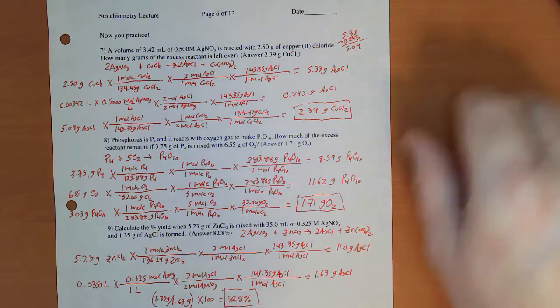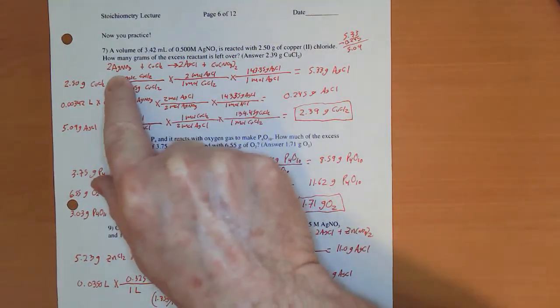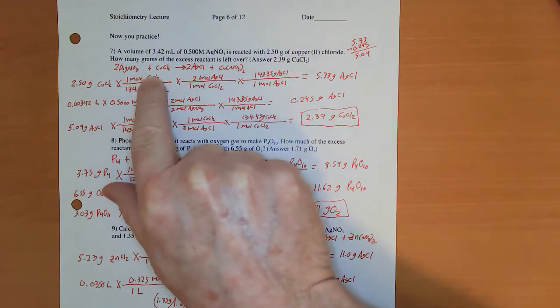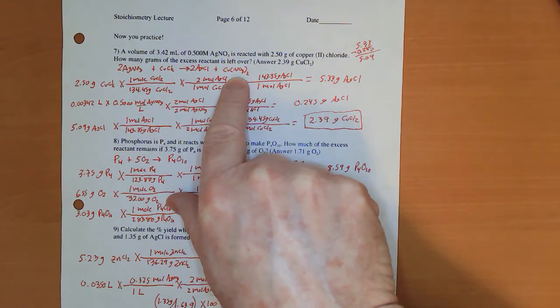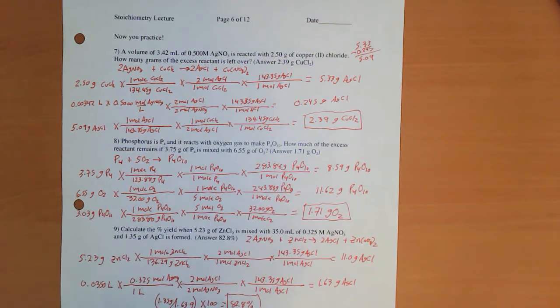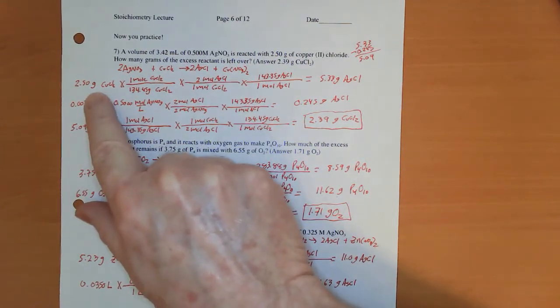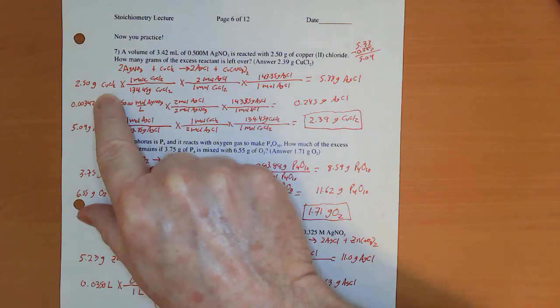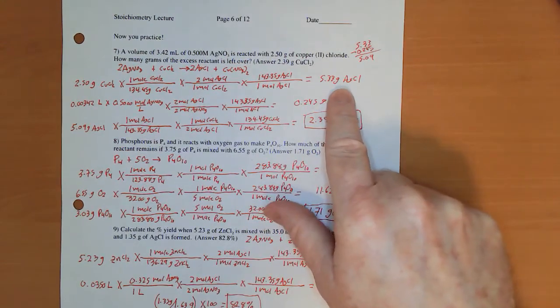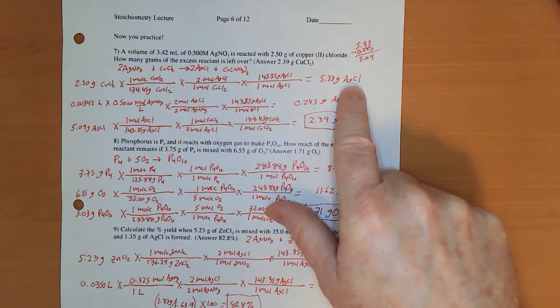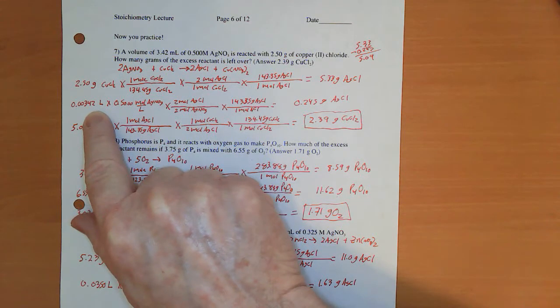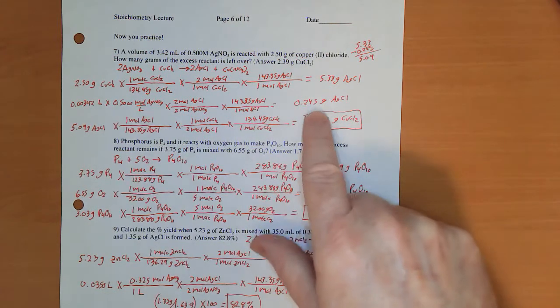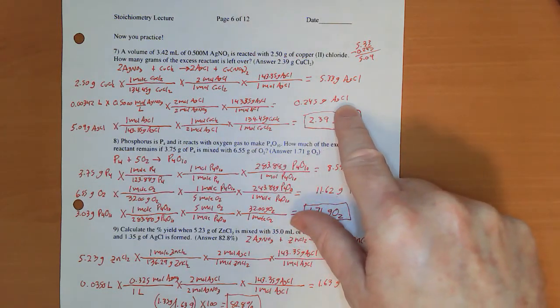Don't worry about it. In number 7, you need your equation: 2AgNO3 plus CuCl2 gives you 2AgCl plus Cu(NO3)2. You're going to do your two conversions. The 2.50 grams of CuCl2 gives you 5.33 grams of AgCl, and then the solution, which is 3.42 milliliters of AgNO3, gives you 0.245 grams of AgCl.